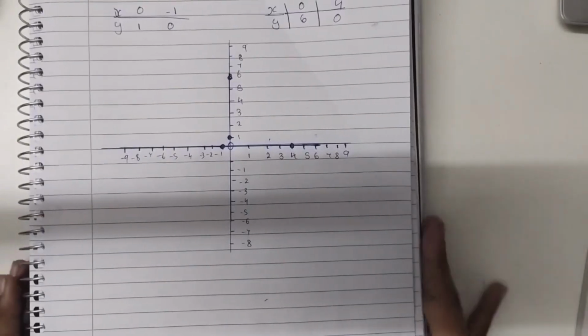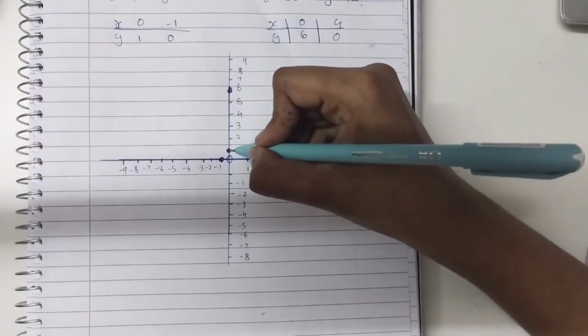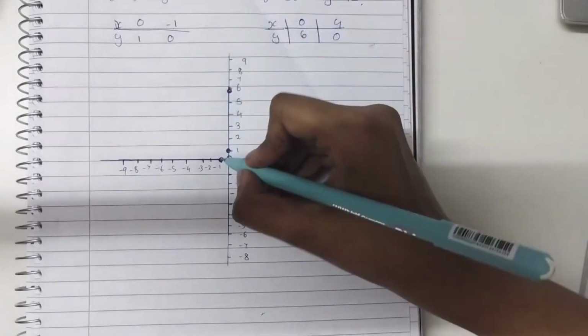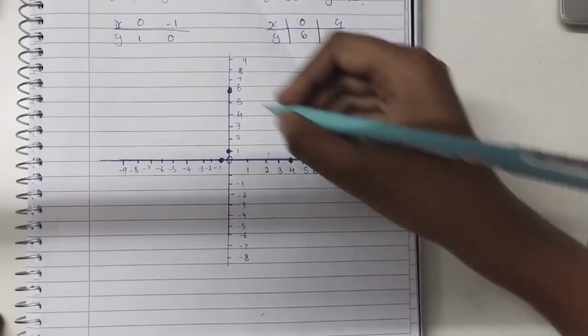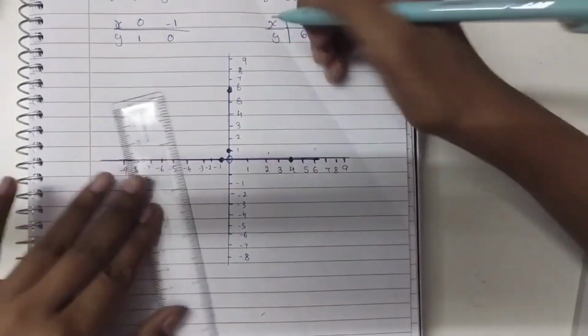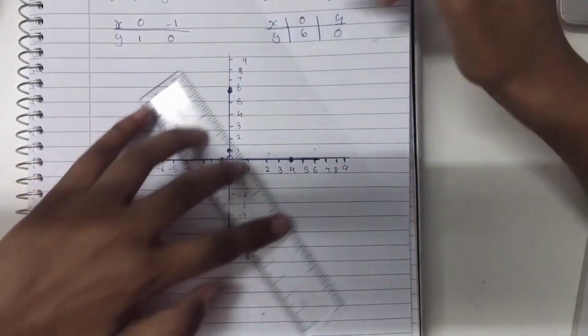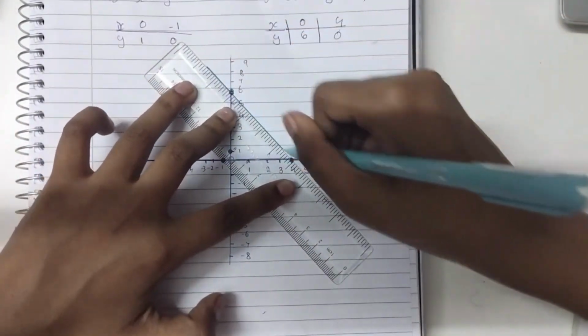When we plot the points, (0, 1) will lie here, (negative 1, 0) will be over here, (0, 6) would be here, and (4, 0) would lie here. When we connect (0, 6) and (4, 0), we will get the line as such.